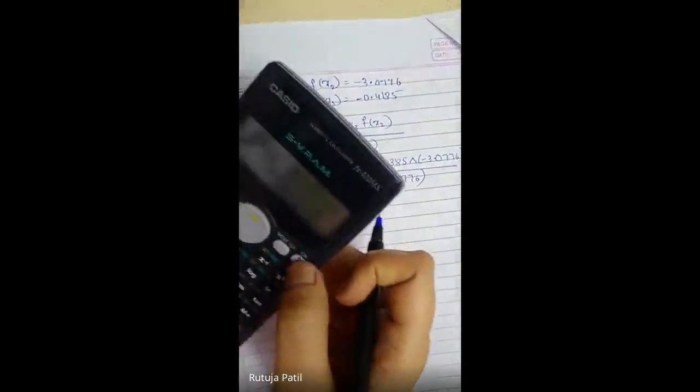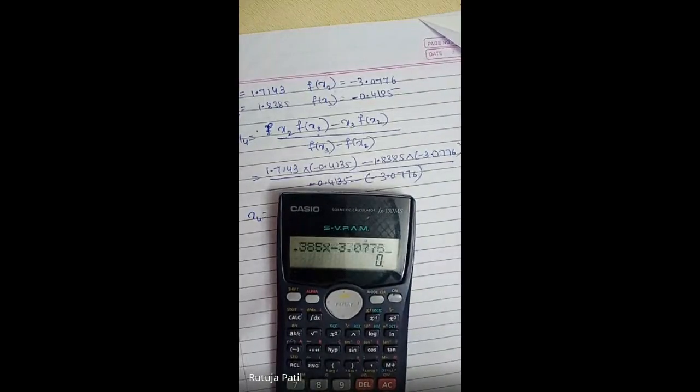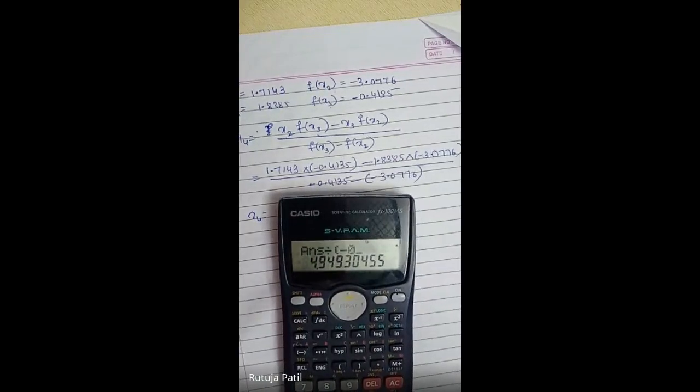So what we will get here, 1.7143 into minus 0.4135 minus 1.8385 into minus 3.0776 whole divided by minus 0.4135 minus of minus 3.0776.